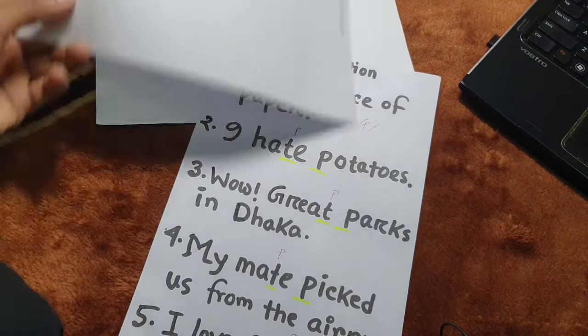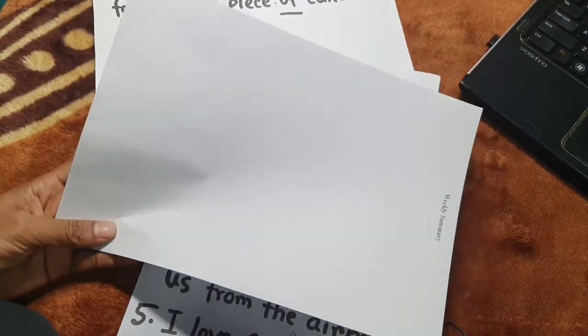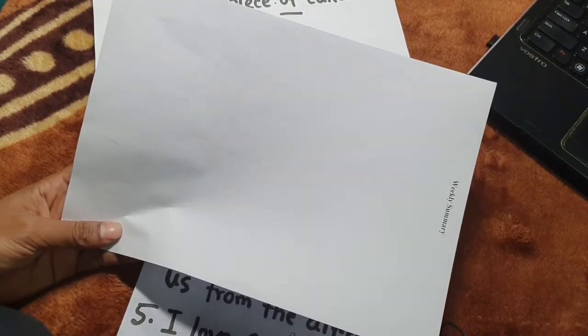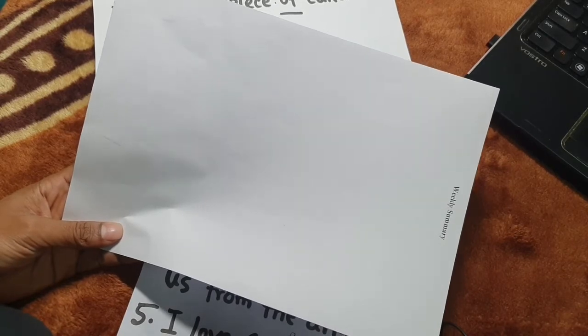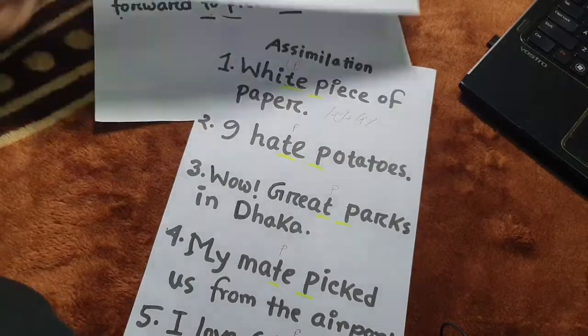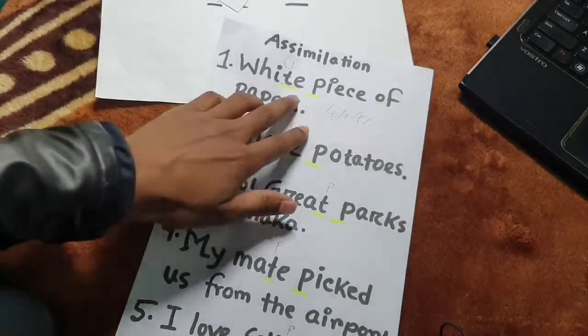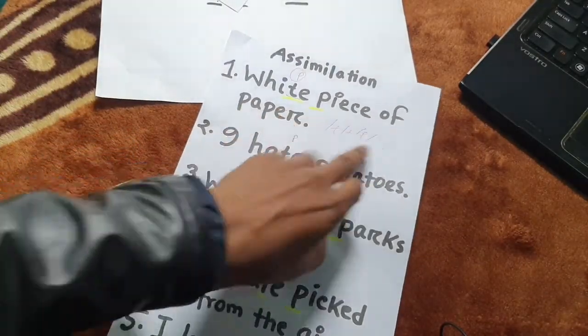So yeah, look at this. Is it quiet? Hey, quiet. White, white, white. Okay, white piece of paper, like the T plus P. Yeah, it's definitely white. So white becomes white piece of paper.